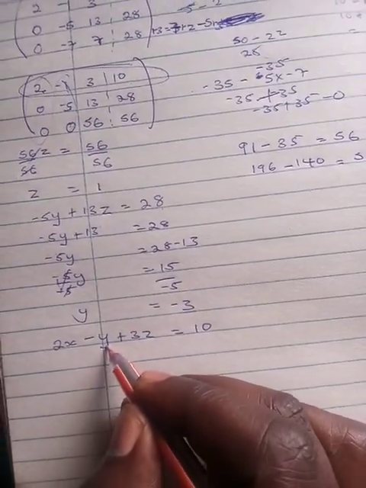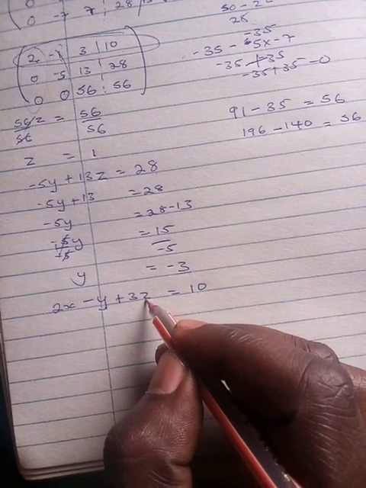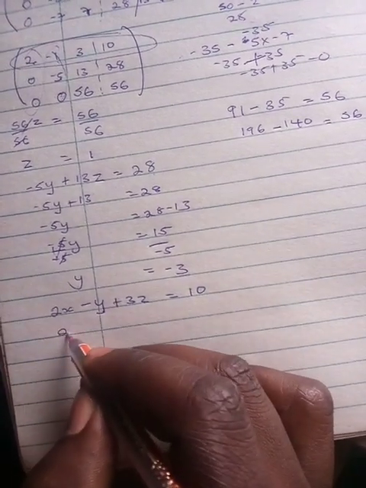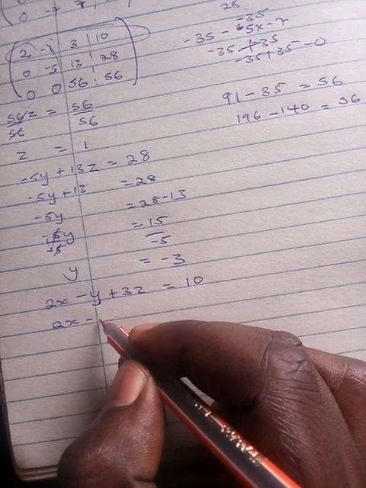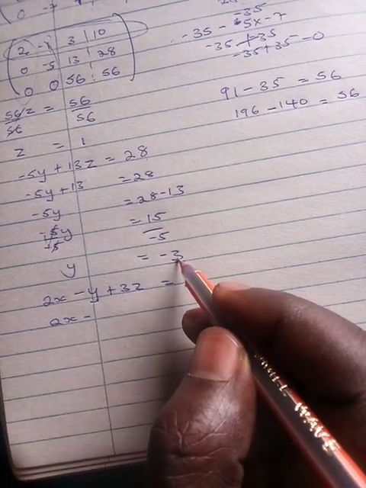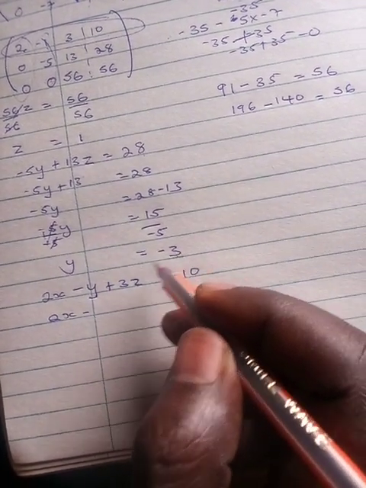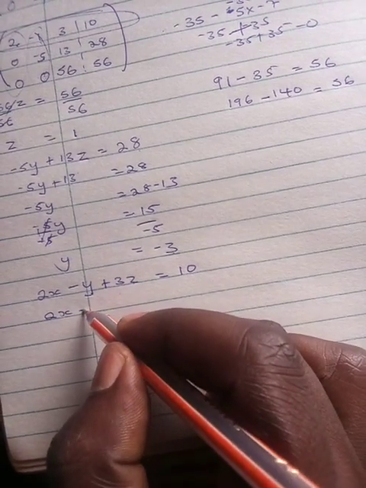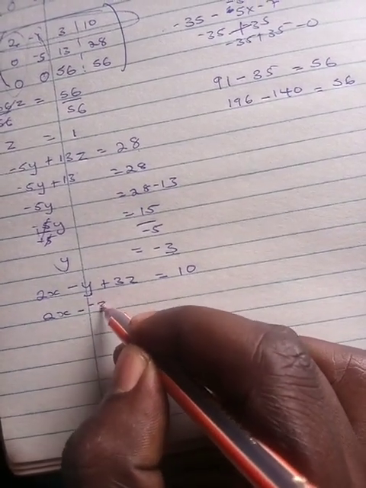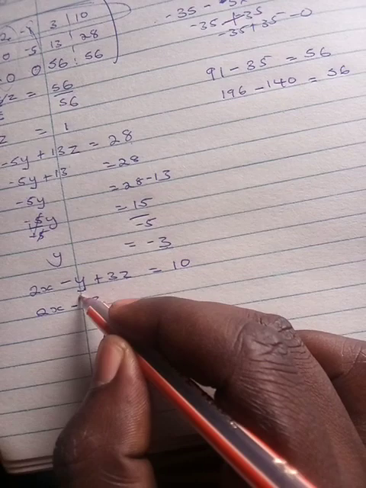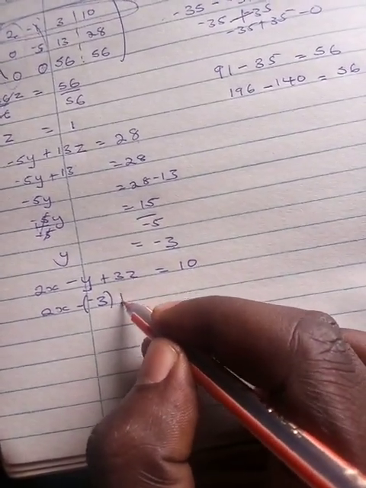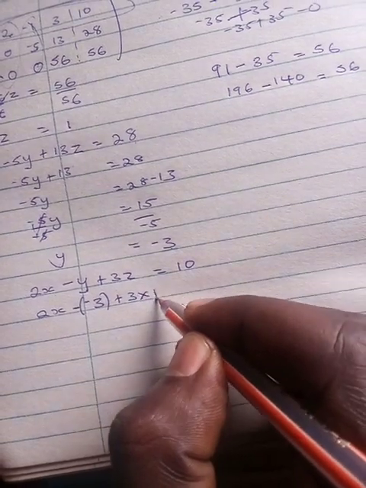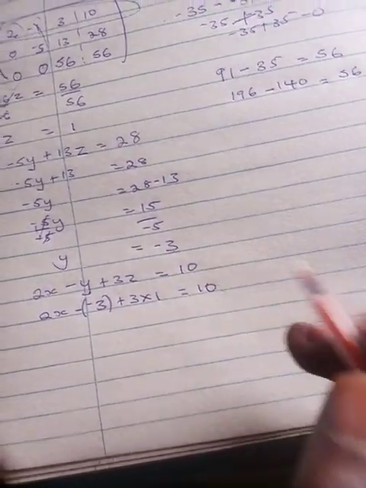We already have the value of y and the value of z. So this will be 2x minus, the value of y was negative 3, not so? Then plus 3 times 1, which is equal to 10.